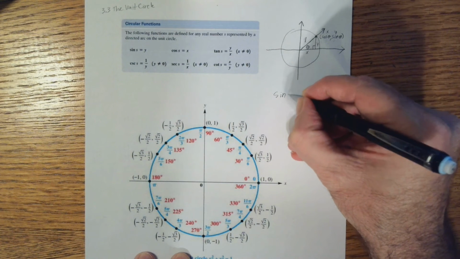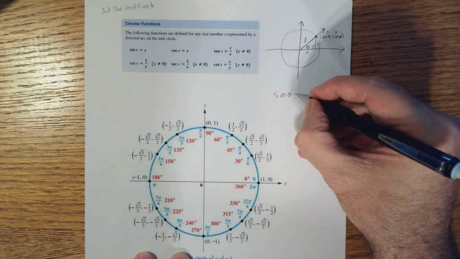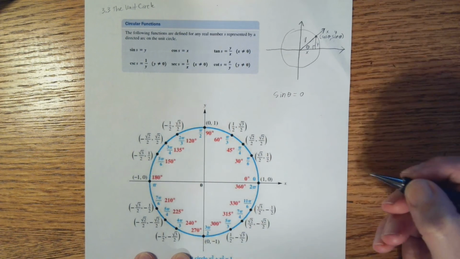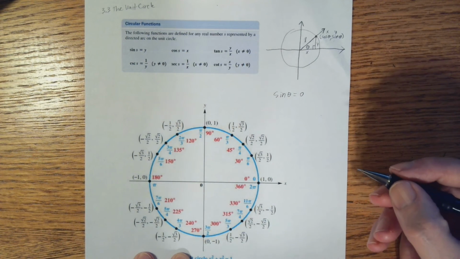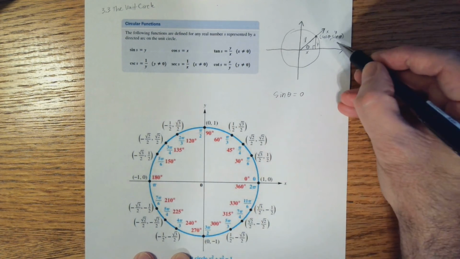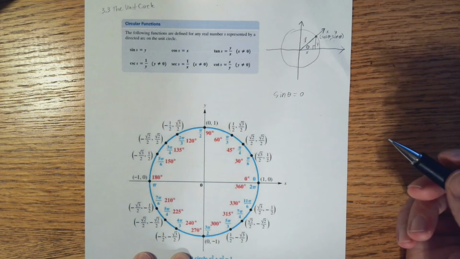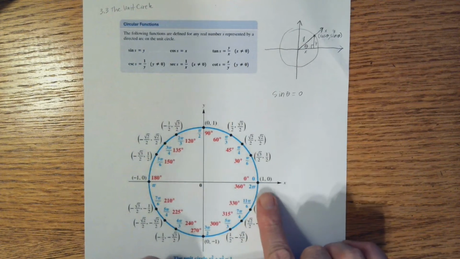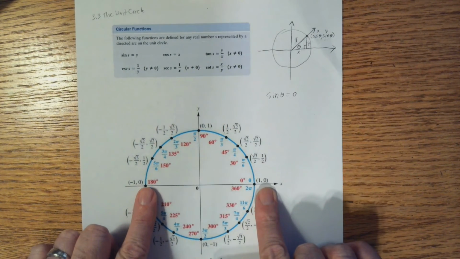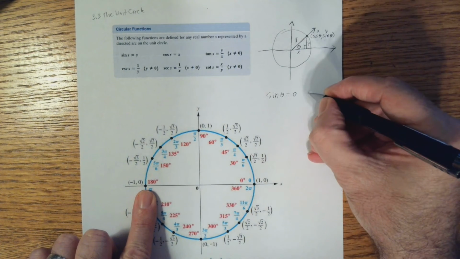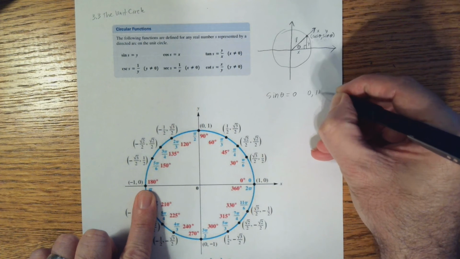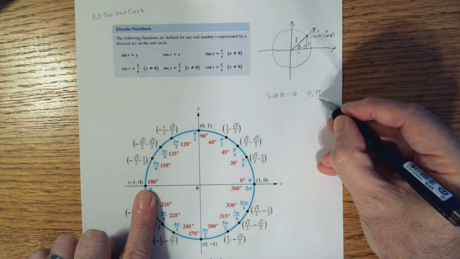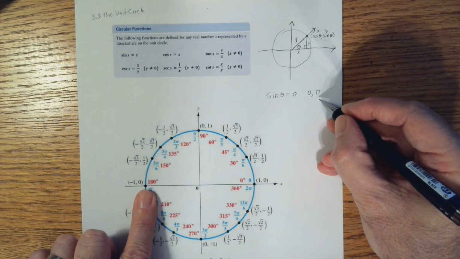What if we know the sine of theta equals 0, and I want to find out where that happens. Well, remember, sine is the y value of our points. So we want to know where the y values are 0. That's going to happen here and here. So that happens at 0 and pi, or 0 degrees and 180 degrees.